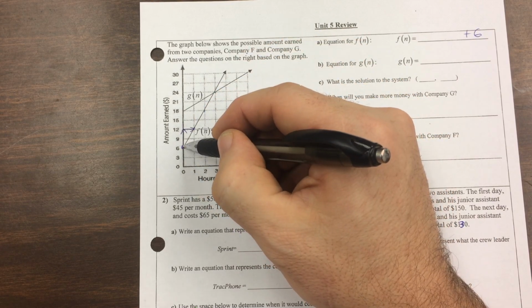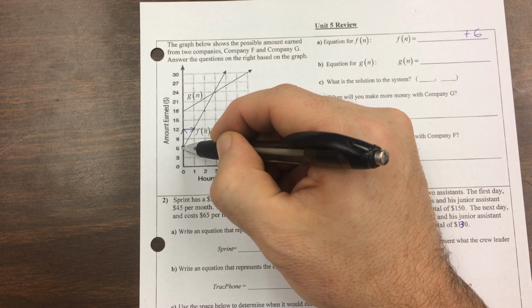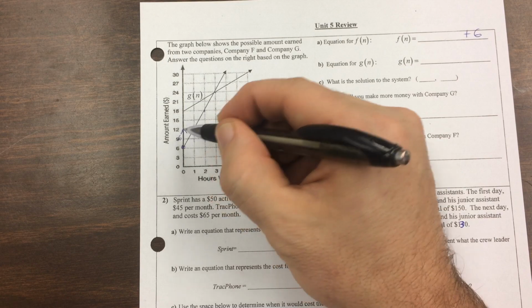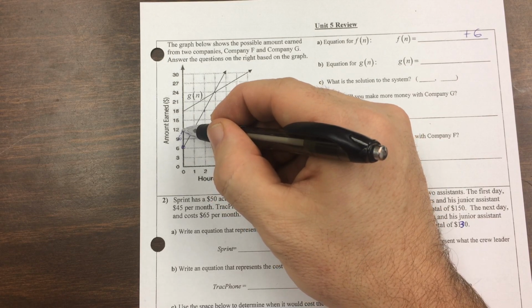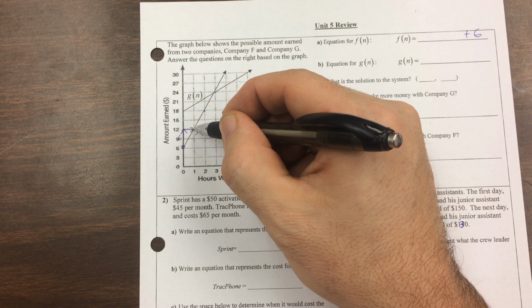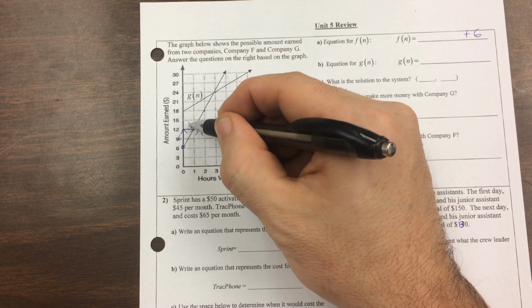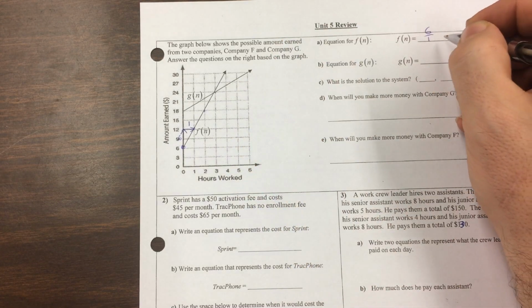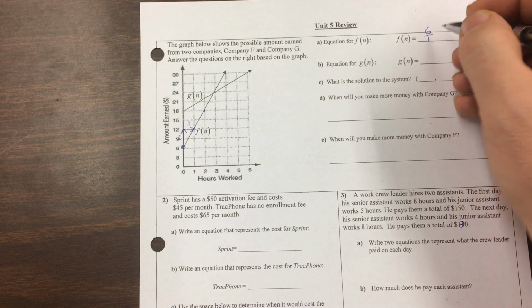Now, notice carefully that it's not just up 2, right? It's up from 6 to 12. So this is an increase of $6 dollars earned for every 1 hour worked. So 6 over 1, or just 6.